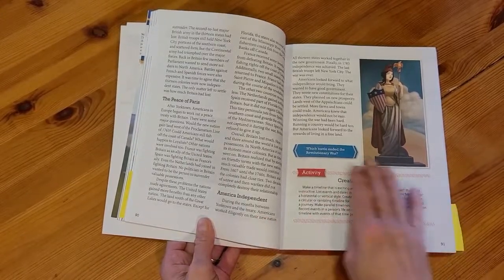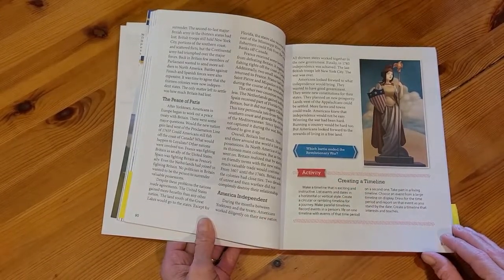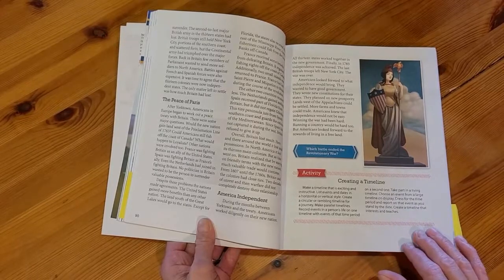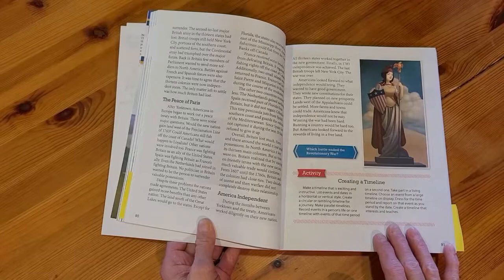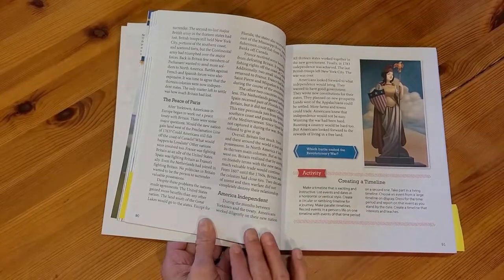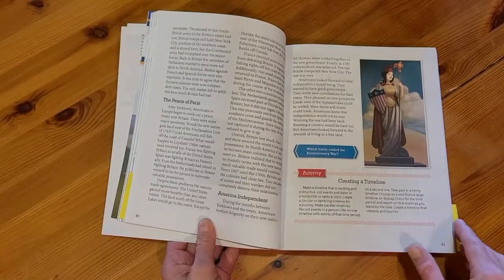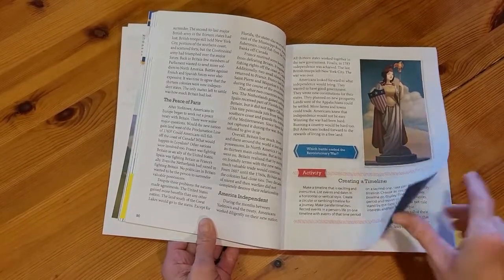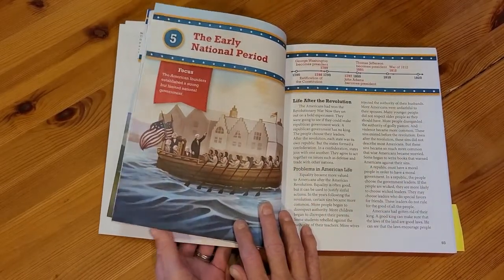This is an activity that is built into the student textbook. So these are the activities we don't want to skip. In this chapter, they're asking us to make a timeline. So we would be adding a lot of events and dates from things that we have just studied about in this chapter into our timeline. And that ends our chapter.